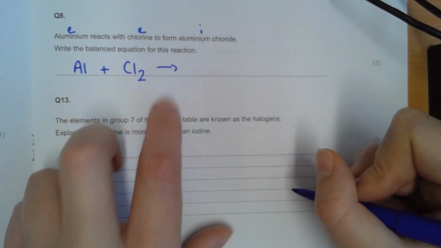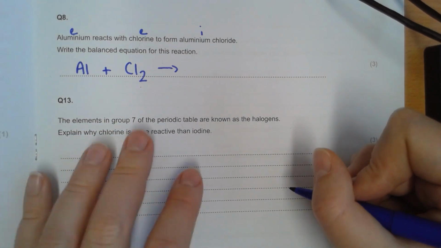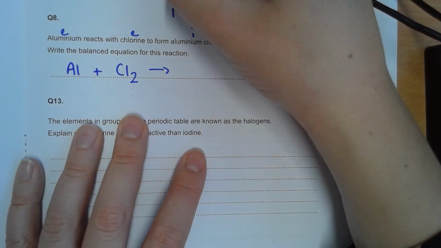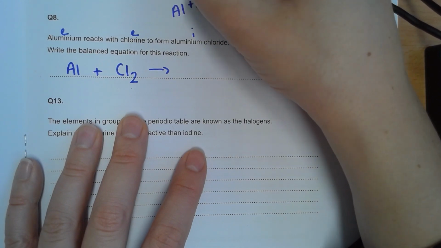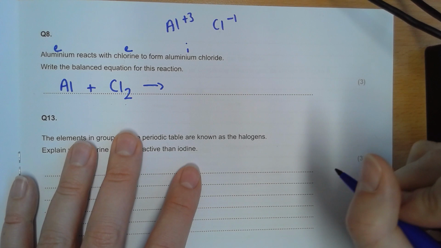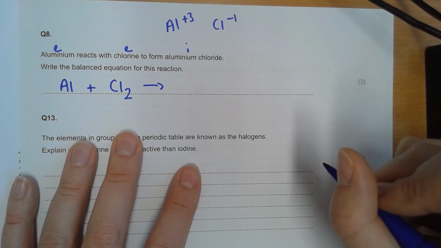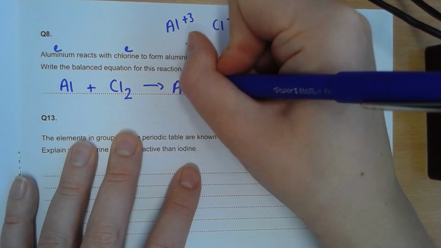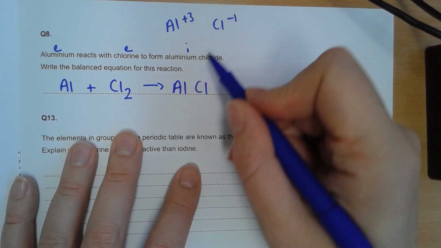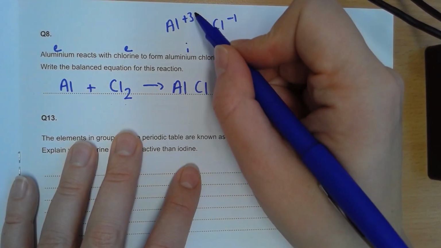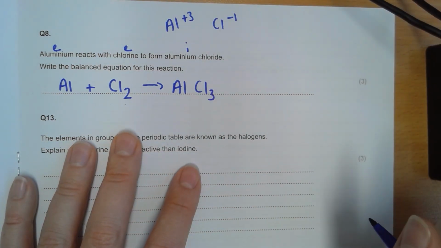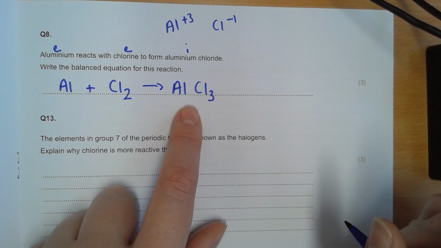On the other side of the equation, I've got aluminium chloride. You won't find that on the periodic table. You have to work it out. Aluminium is in group 3, therefore it has a +3 charge. Chlorine is in group 7, therefore it has a -1 charge. And then I'm crossing those charges over. So I write down my Al and my Cl, and the 1 that was next to the chlorine will be down next to the aluminium, and the 3 that was next to the aluminium will be down here next to the chlorine. Okay, I don't need to write the 1 though.